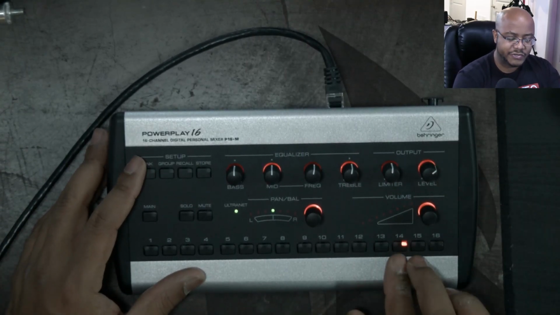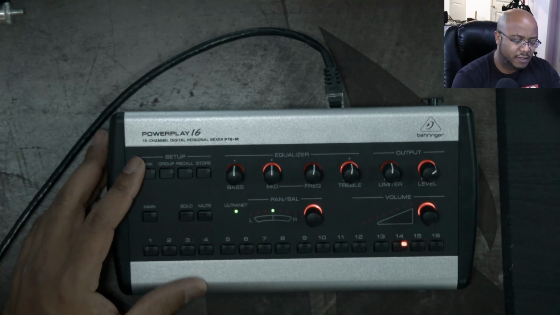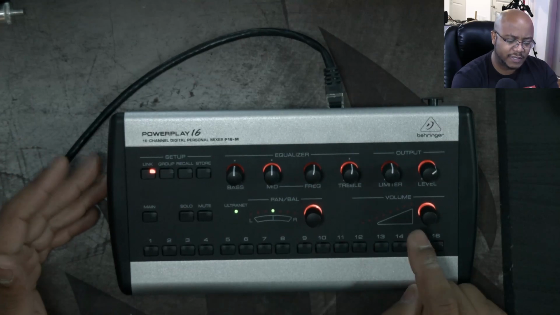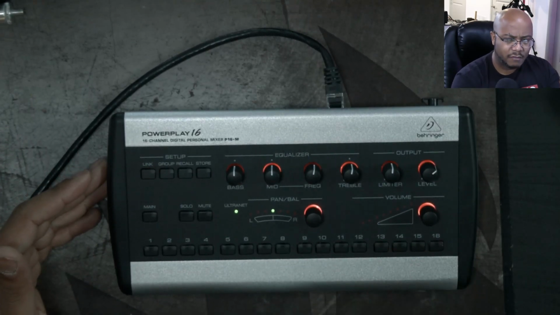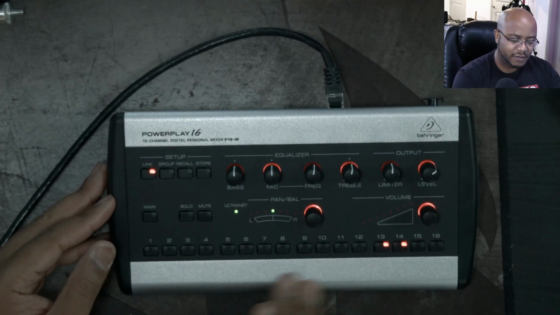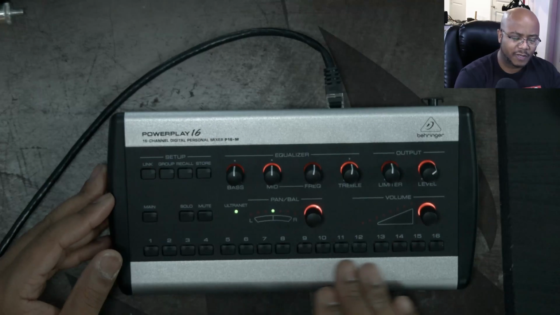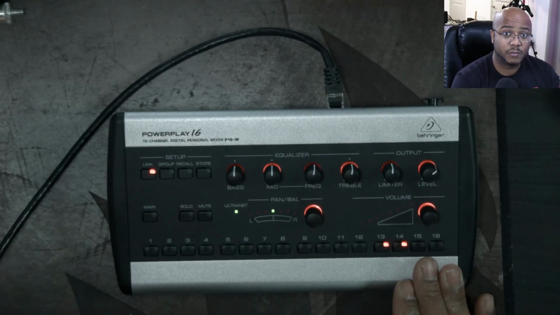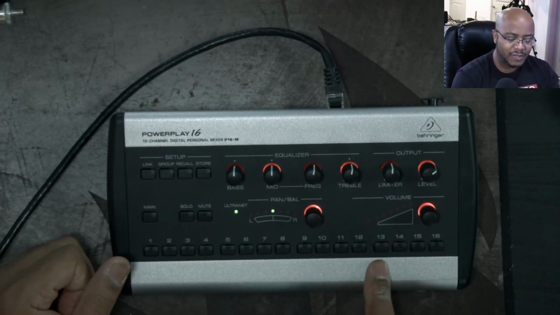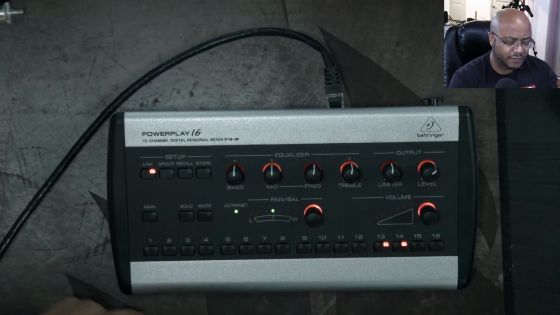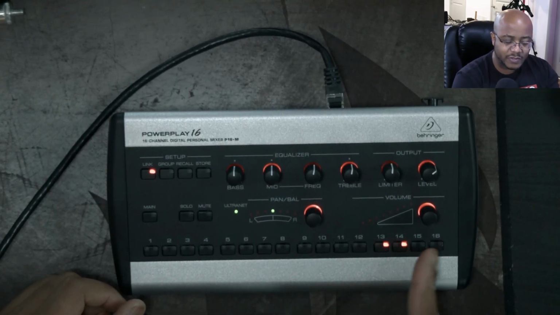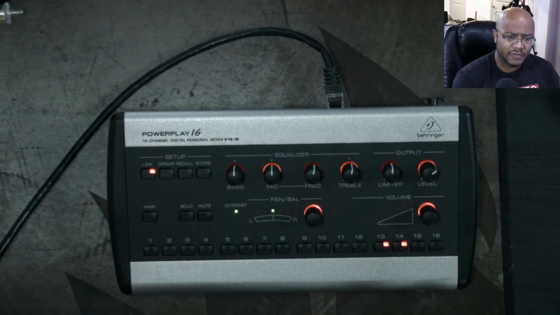Say I want to link these two channels and say that they are left and right. What I would do is hit link and then press which ones I want to link together. Now, unfortunately, with the P16, you can't link like 1 and 13 or like 14 and 15, which is what I did when I configured this on the X32. I can only link from an odd to an even. So 1, 2, or 3, 4, 5, 6, or 7, 8, and so on up to 15, 16. You can't do any other links like that.